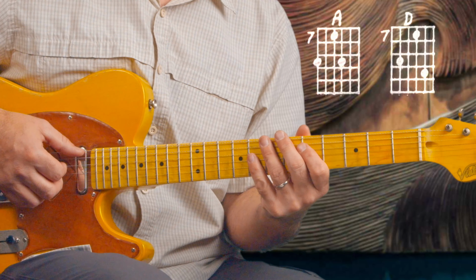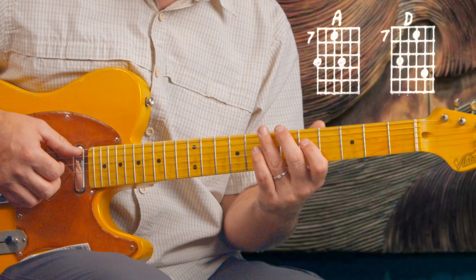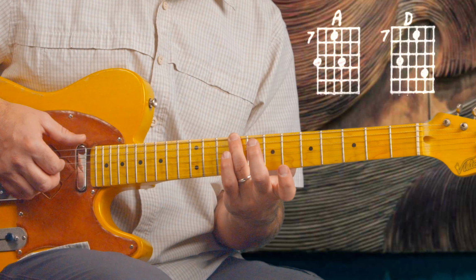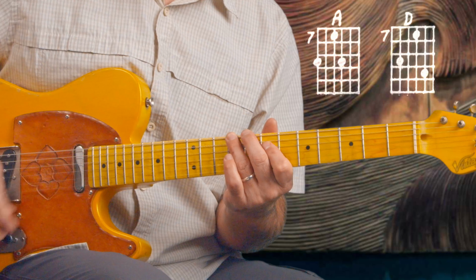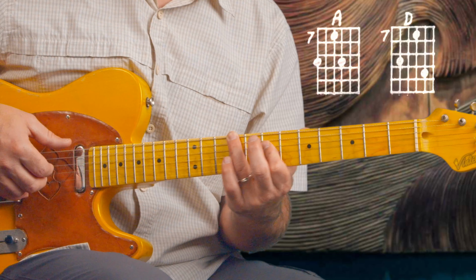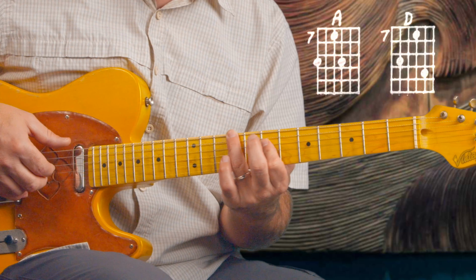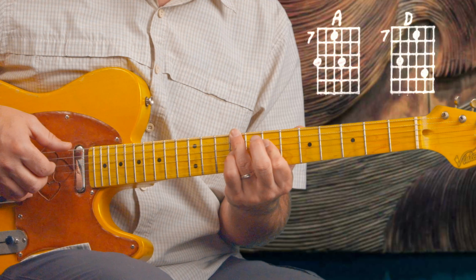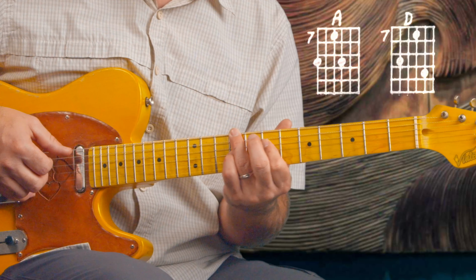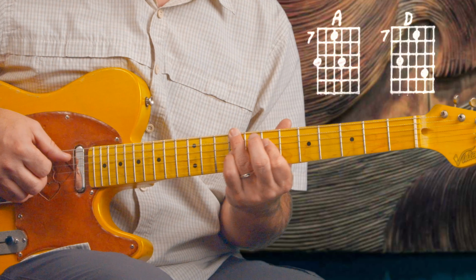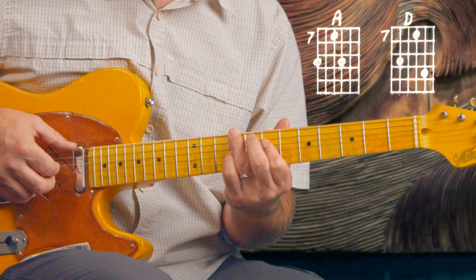Here's the example. We're starting on position number 7, with 3rd finger on fret 9 on the low E string, playing the 3rd of the chord. Then 1st finger on fret 1 on the D string, playing the root note. And 4th finger on fret 9 on the G string, playing the 5th of the chord.